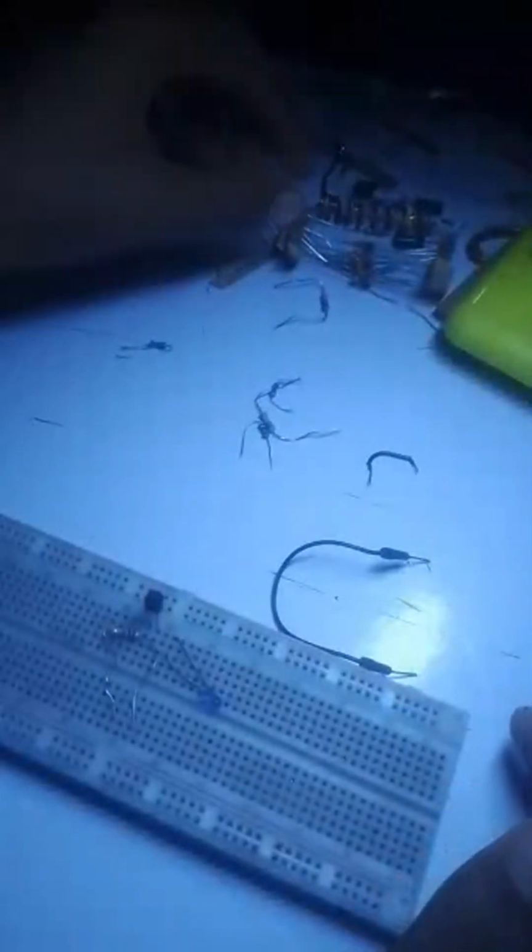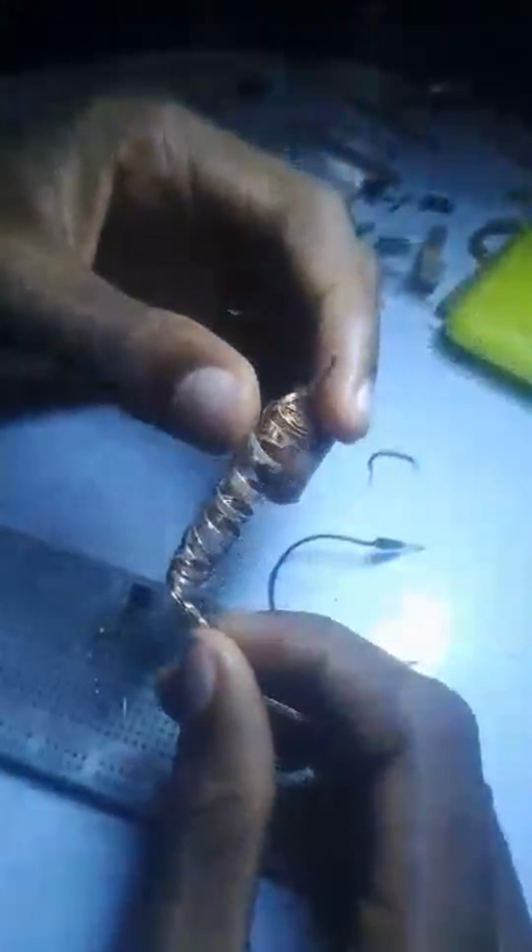In the project which I'm planning to make, we're going to be using a lot of components such as a resistor, an LED, jumpers for connection, and an antenna, which is going to receive our, what do they call it, tiny electric charge pulse. I got this copper wire from a transformer.